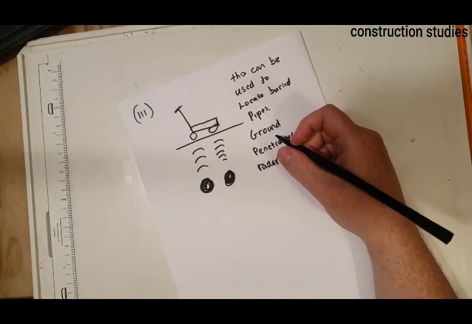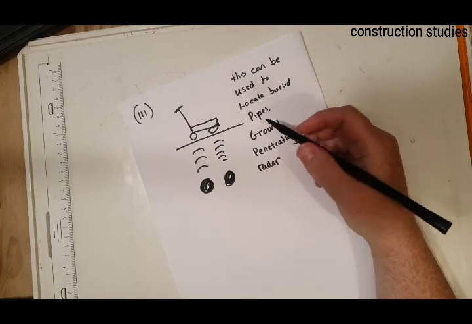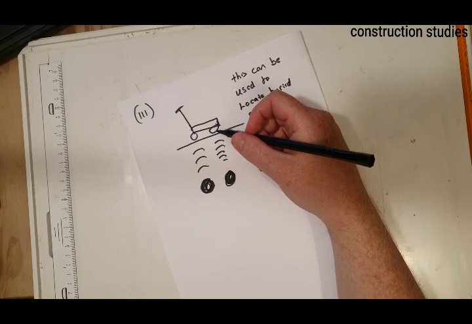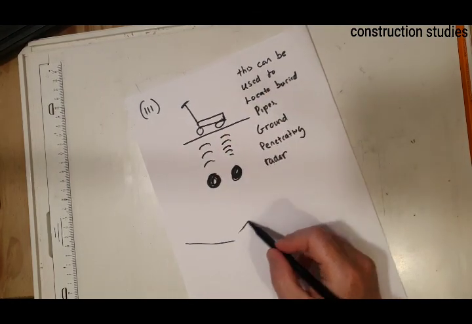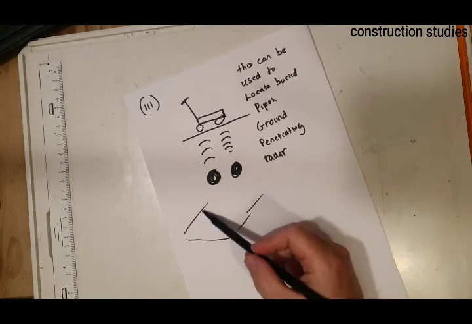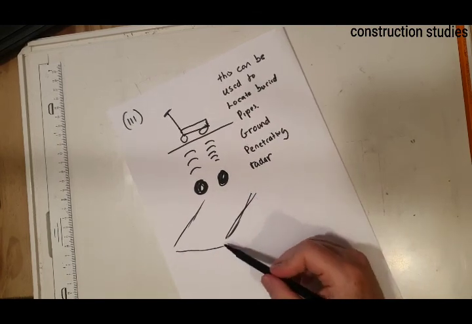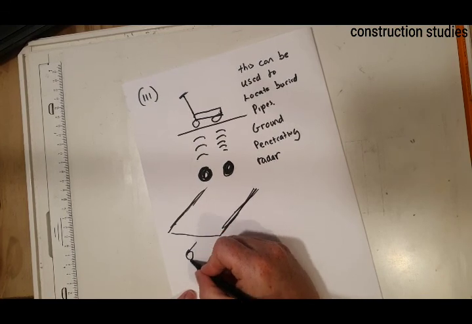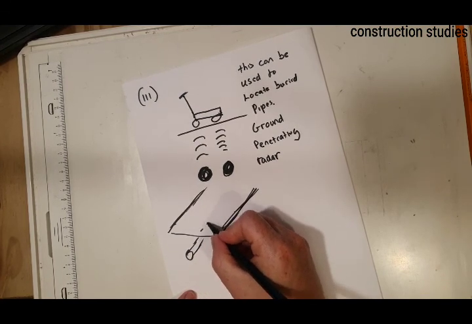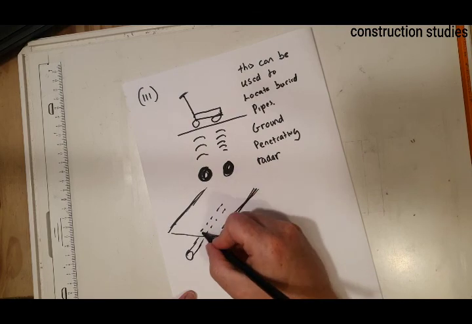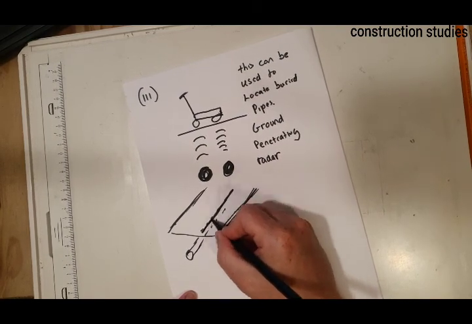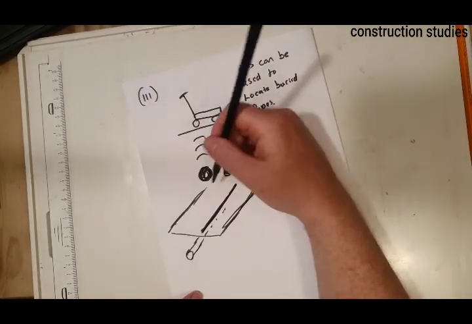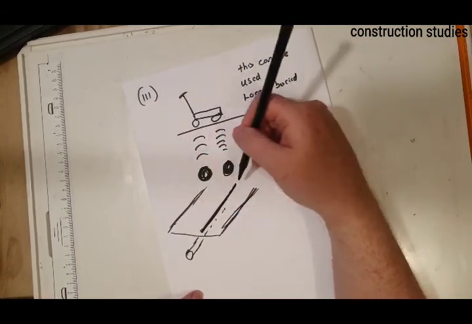Okay, so services, you'd obviously mark them then. Sometimes they're marked with paint or spray along the ground, so say that's your ground there, and your cable might be here, running underneath the ground. Well then spray paint along that would alert any excavator driver to the fact that there's cables underneath.